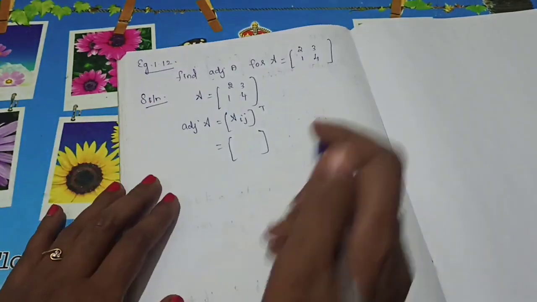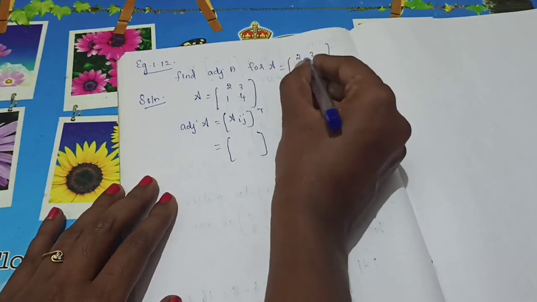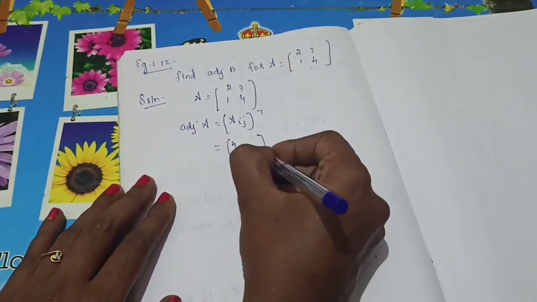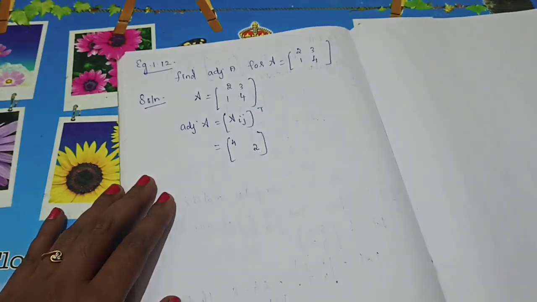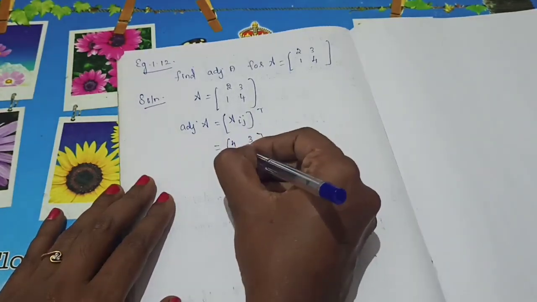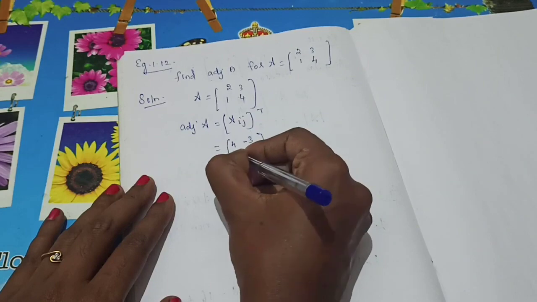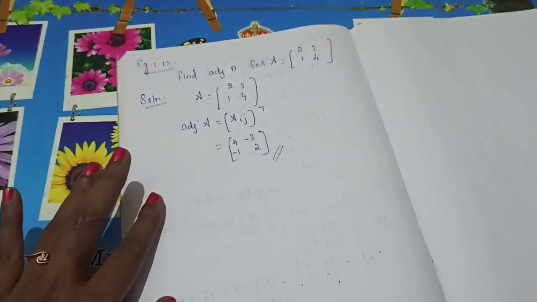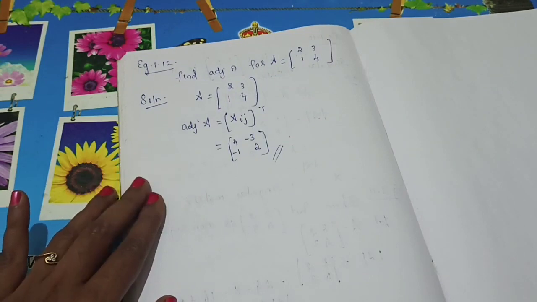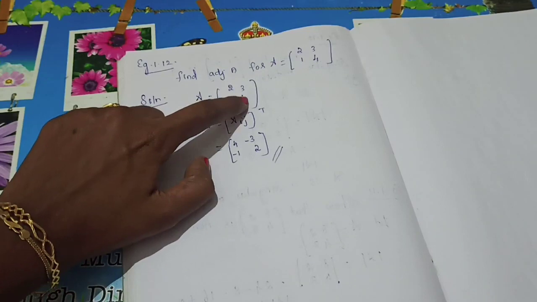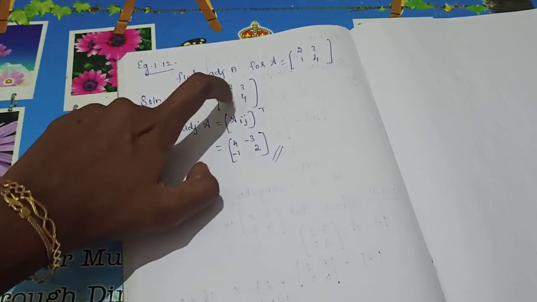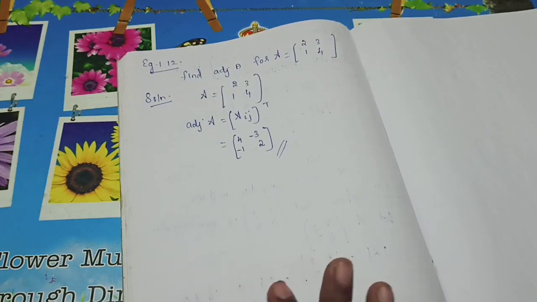So now what we are going to do is interchange these two numbers. So 4 will come here, 2 will come here. Next, the numbers 3 and 1 stay as they are, but you need to change the sign. This is the answer. What we need to do for finding adjoint of a 2 by 2 matrix is just interchange these two numbers and change the sign of the other two numbers. That's all. This is the adjoint.